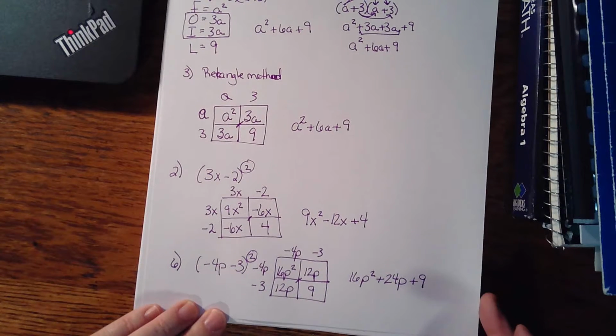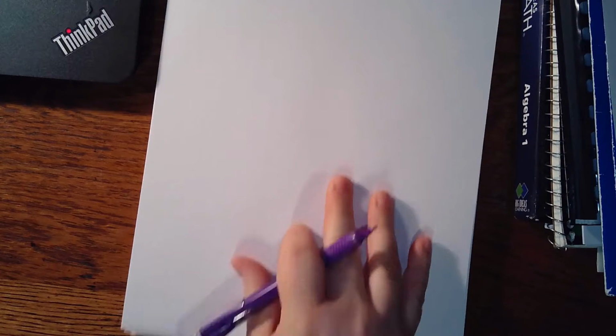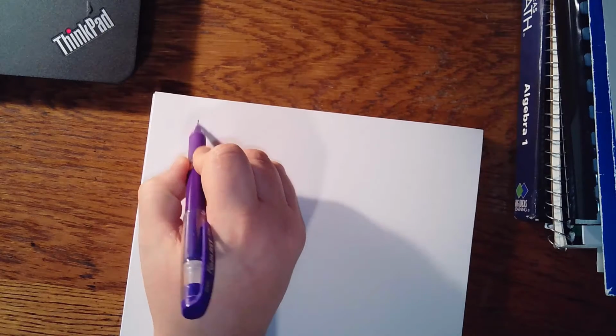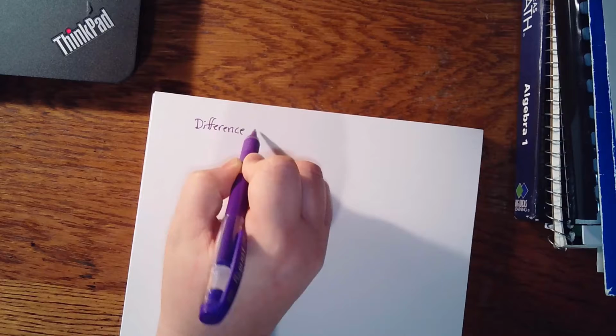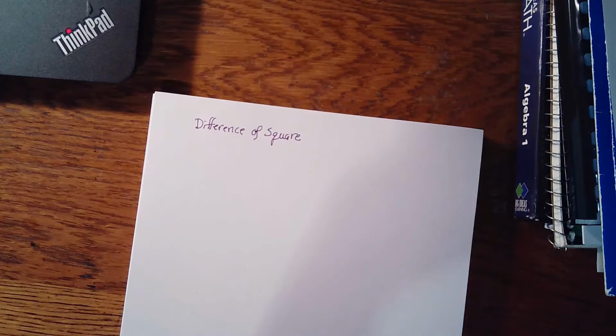Okay, so now let's talk about what happens when we do not have a perfect, when we actually have a difference of squares. As you could see before, squares was the magic key with that perfect part. So let's look at the second half of 7-3. That's going to do your difference of squares. And it's still the product method, so you could do all 3 methods and it still works.